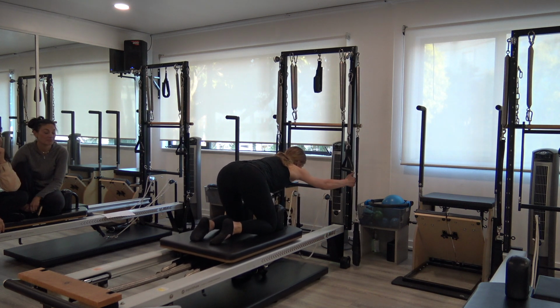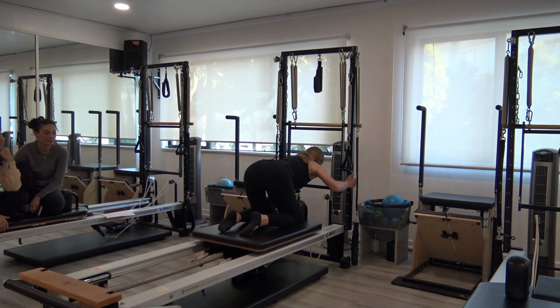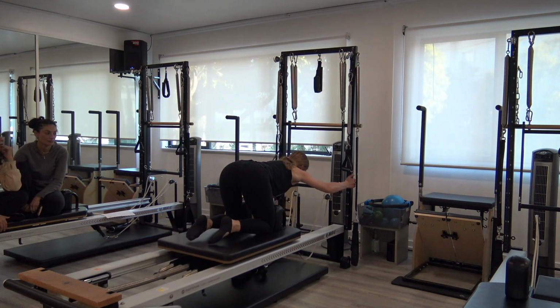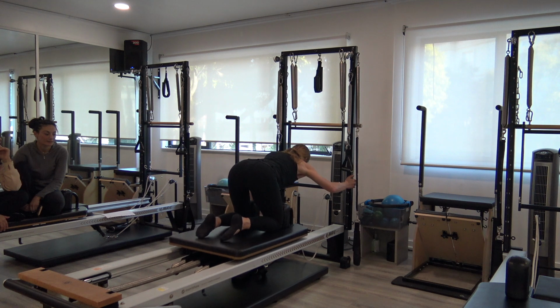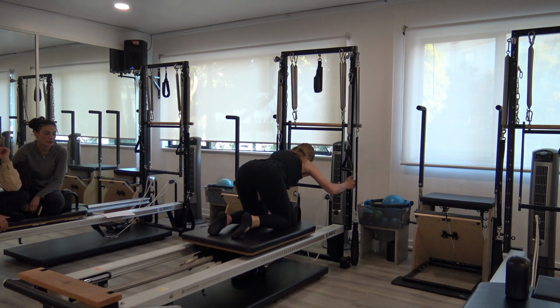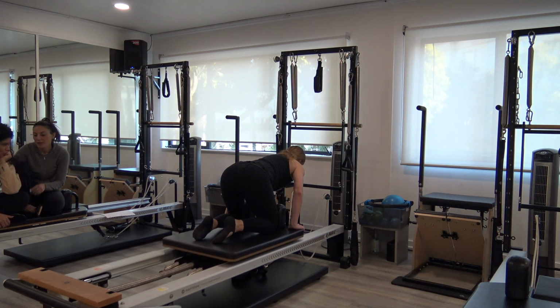For some, maybe only a wide spring, and then doing some pull-ups. So targeting the lats. Okay, and then maybe also do one arm. Ooh, look at that. Yes, yes, yes. And then the other one.